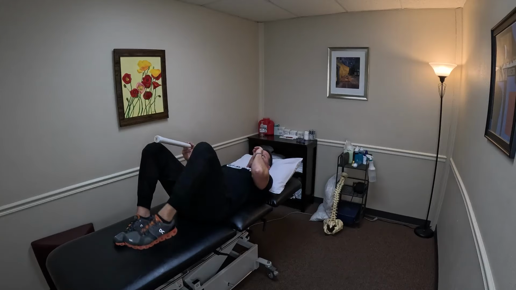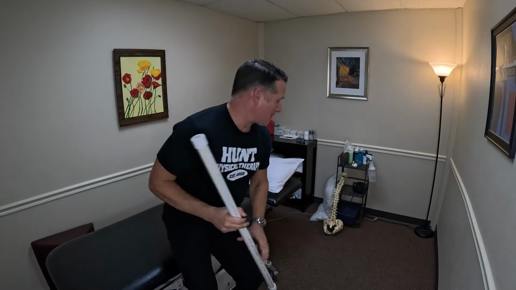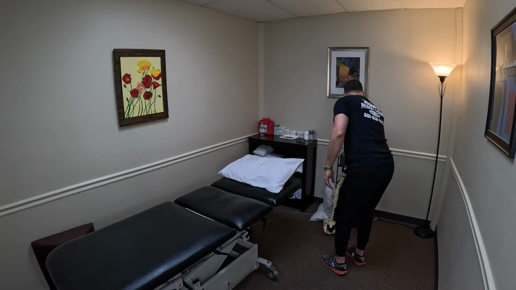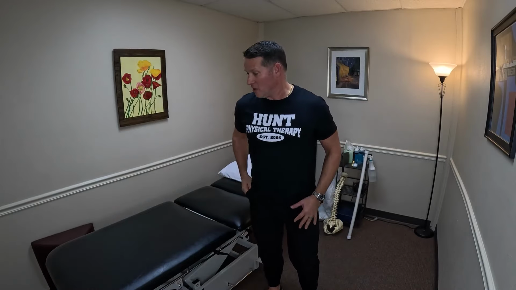So do that prior to working out, okay? That'll help realign that SI joint. And a lot of times, if it's out of alignment, just doing that once makes it feel so much better. So try that at home.